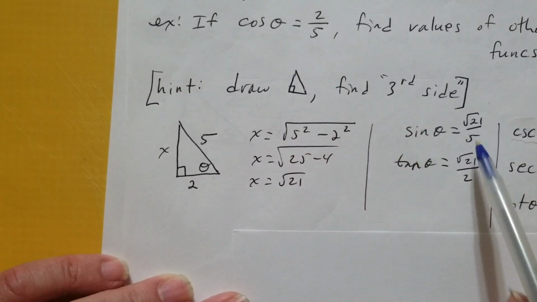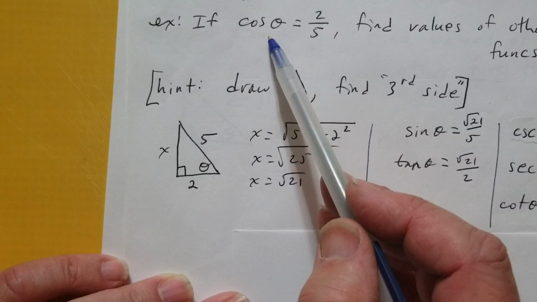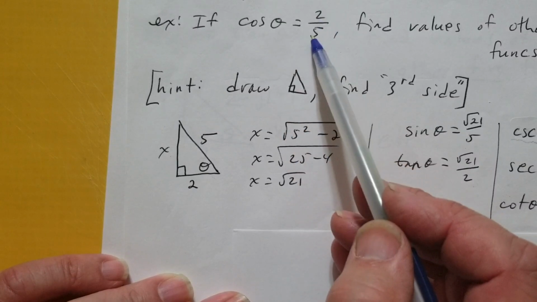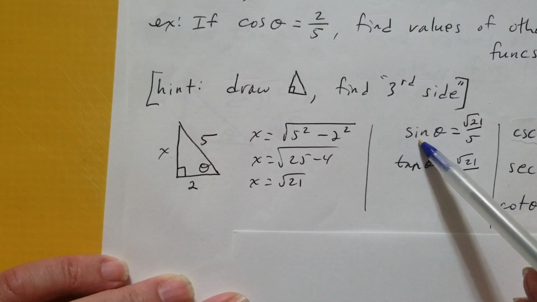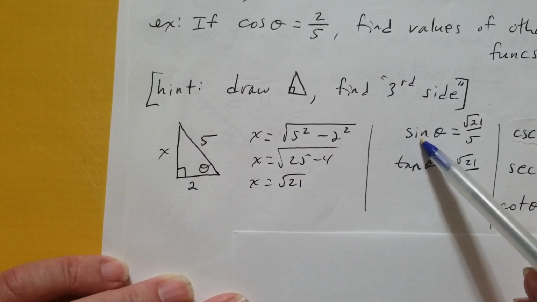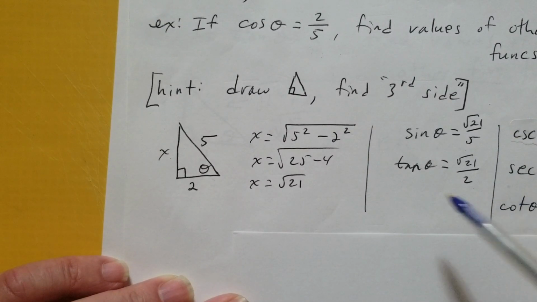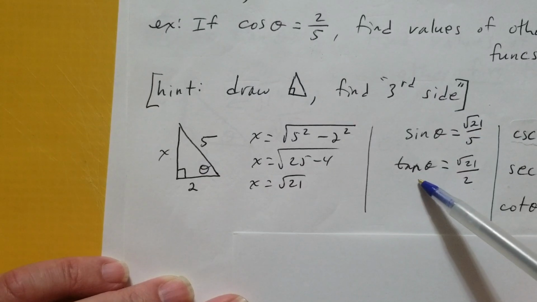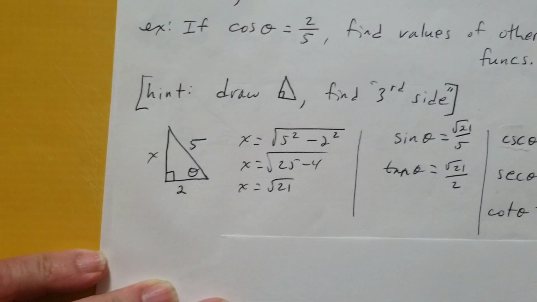So what goes with cosine? Secant. So secant must be 5 over 2. What goes with sine? Cosecant. Well, cosecant must be 5 over square root of 21. There it is. And then I simplified it. What's the reciprocal of tangent? Cotangent. Well, that must be 2 over square root of 21. There it is. Oops, sorry.